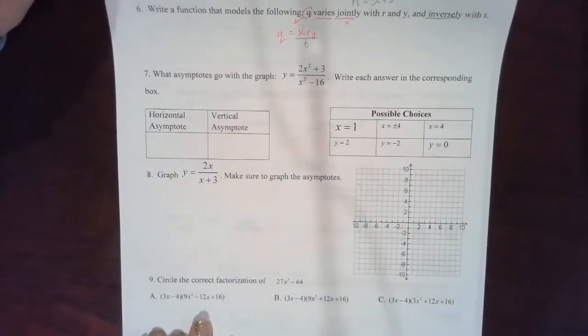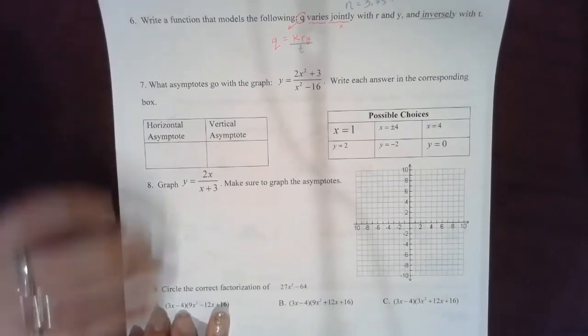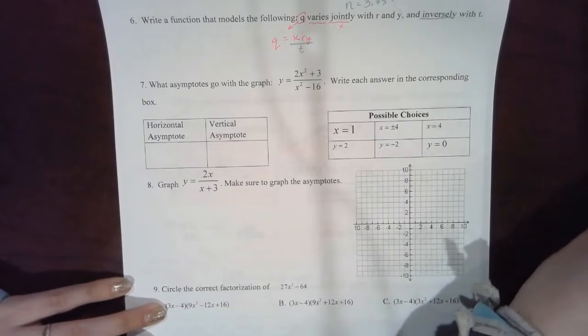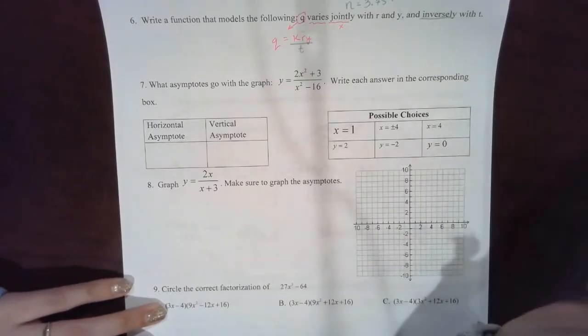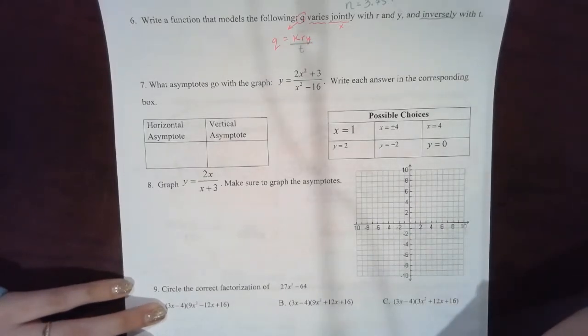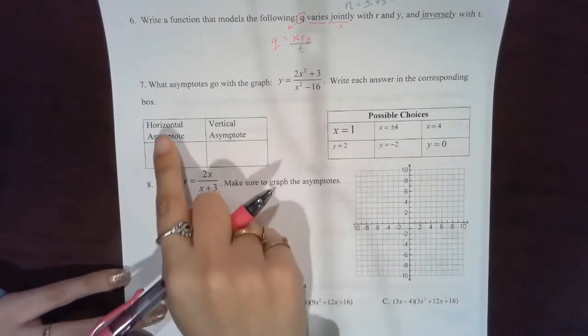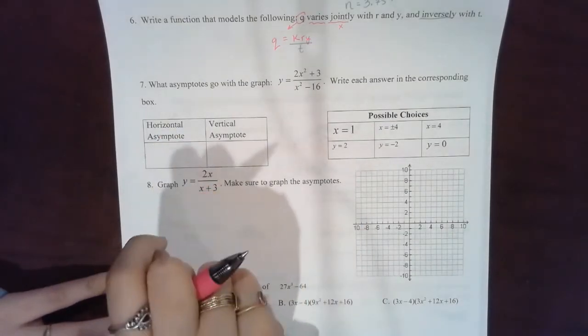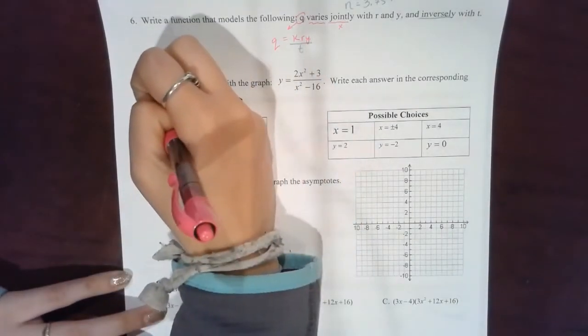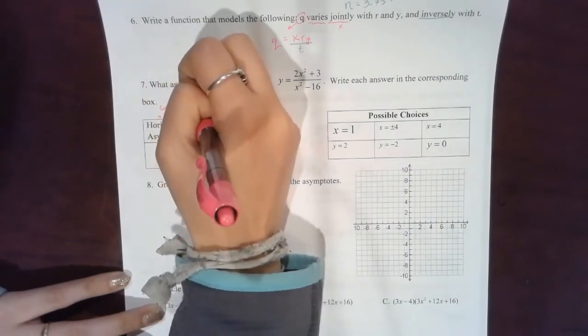Your favorite unit, rational functions. All right. Which asymptotes go with the graph? Here it is. Write each answer in the corresponding box. All right. Horizontal asymptote. That's when you look at the degrees. So compare highest degrees.